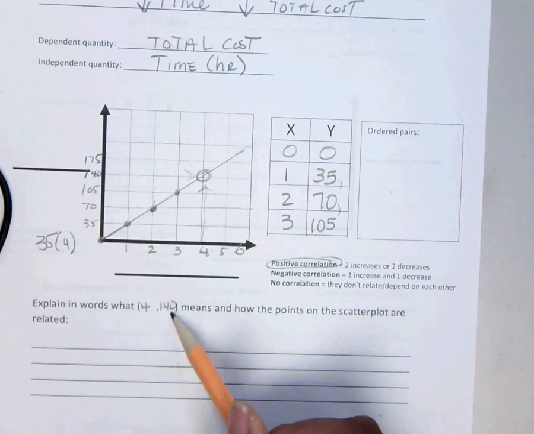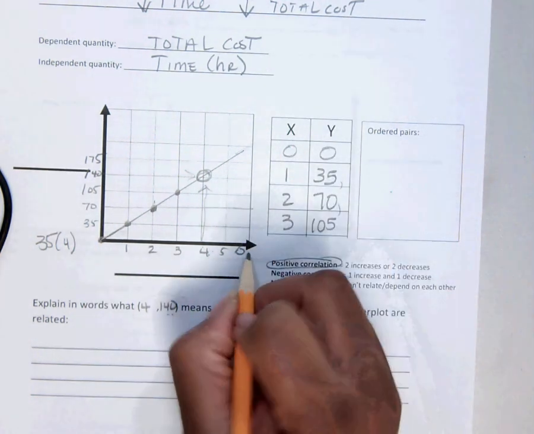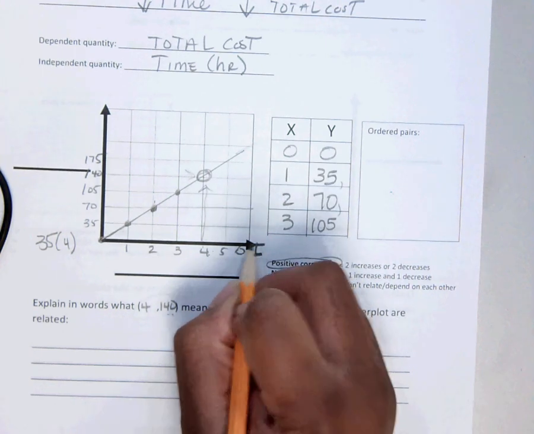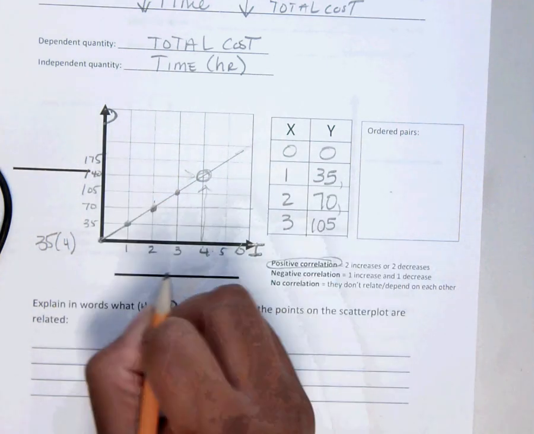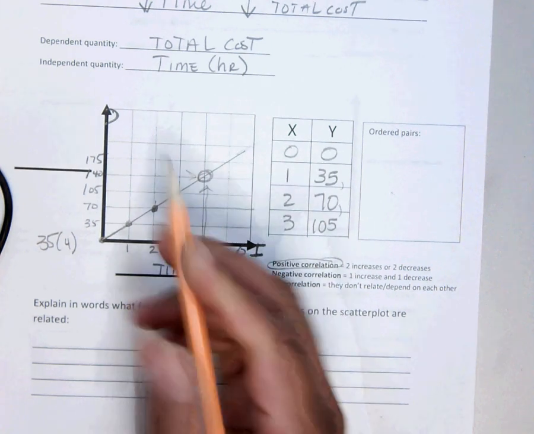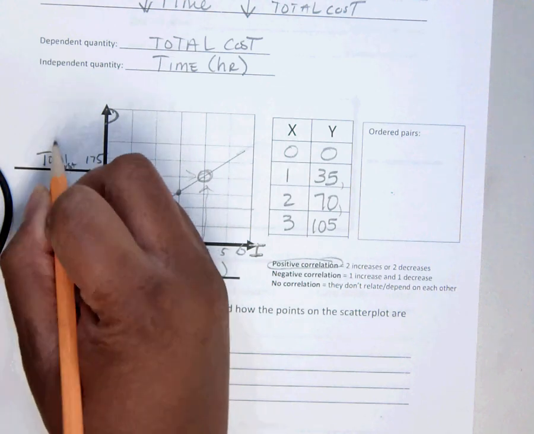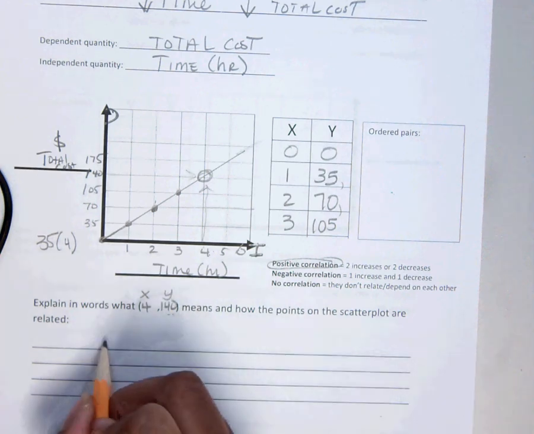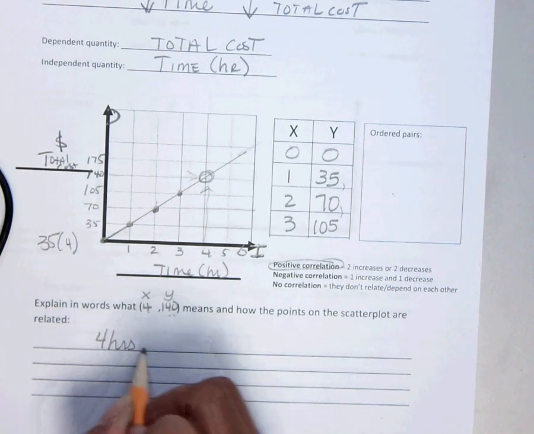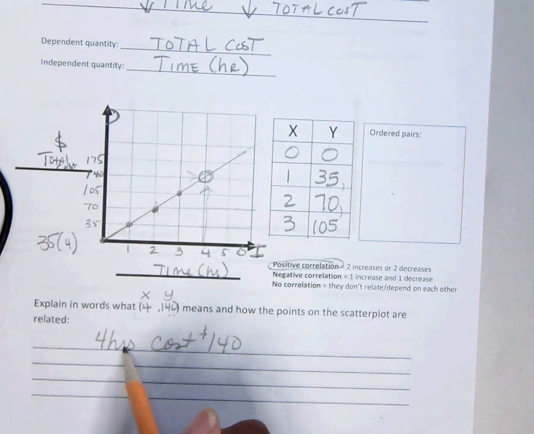And from there, what does this mean? Well, in order for me to write out what this means, I need to label my axis X and my axis Y. And I didn't give you any hints here. So remember, this is the X-axis and it's independent because it makes the I. This is dependent because it makes the D. So the independent is going to be time and measured in hours, and then the total cost is going to be the dependent variable. So when I ask you what this means, if this is X and then this is Y, then I am saying in 4 hours, it would cost $140. So 4 hours of tutoring would be $140.